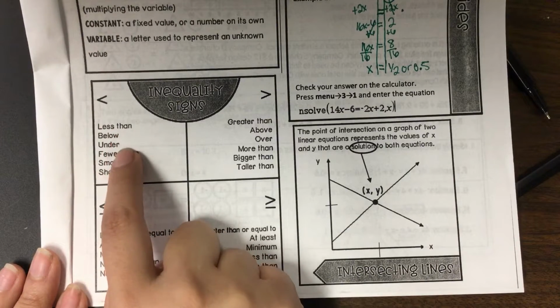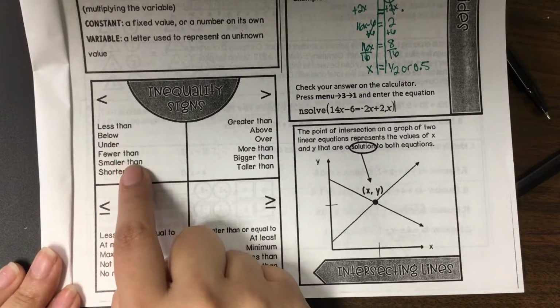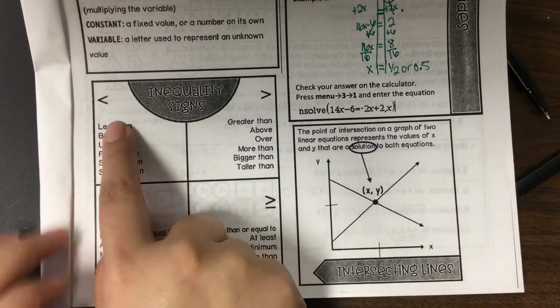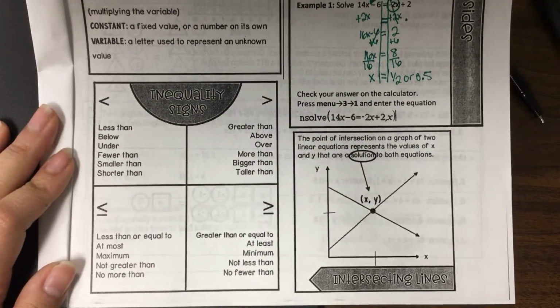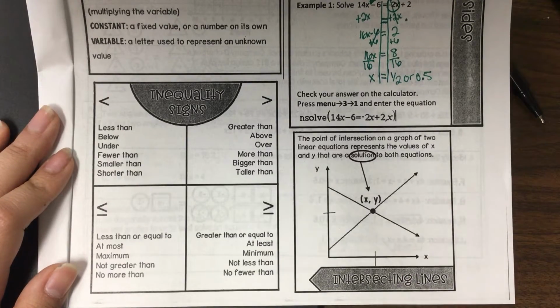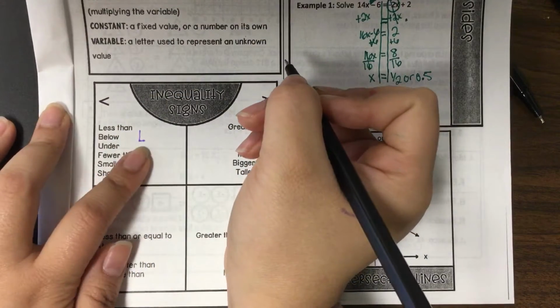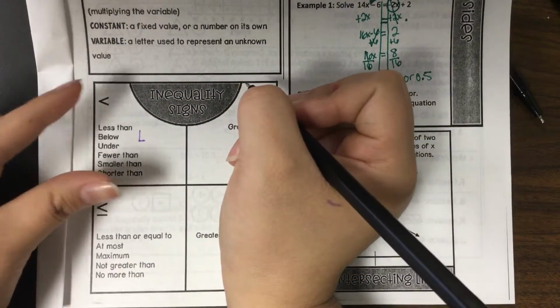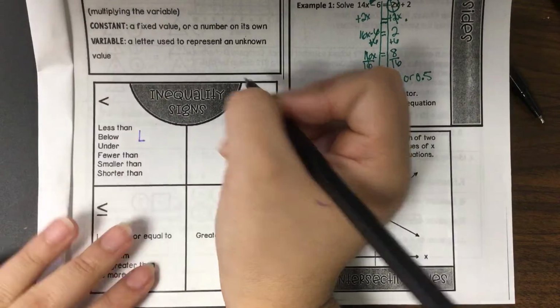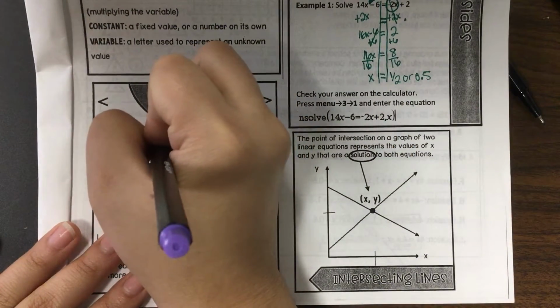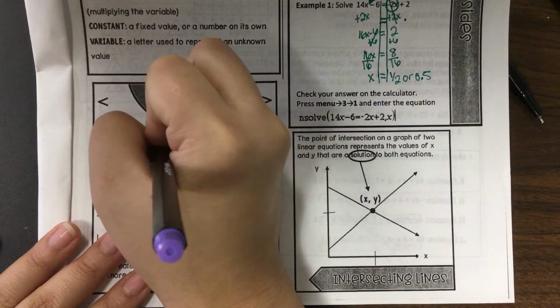Some of the key words that we're going to be looking for whenever we're going to use this symbol is less than, below, under, fewer than, smaller than, shorter than. This is my less than symbol. So I know it is my less than symbol because of this trick. L for less than, we're just going to write the letter L. And then we're just going to squeeze and turn that L. And then this is the less than symbol.